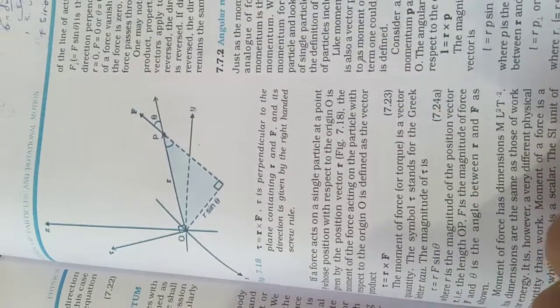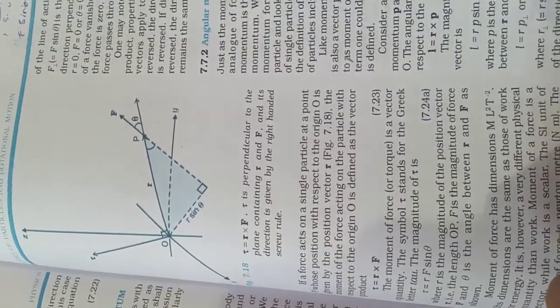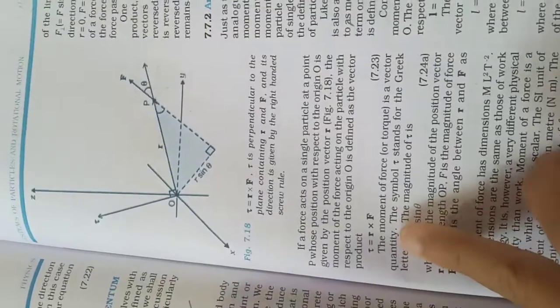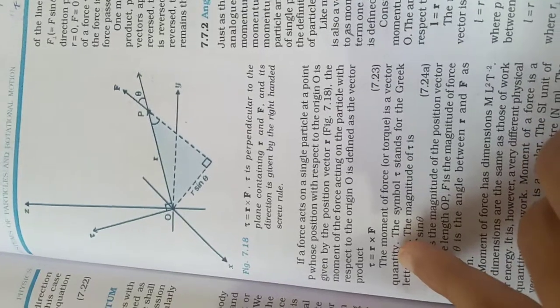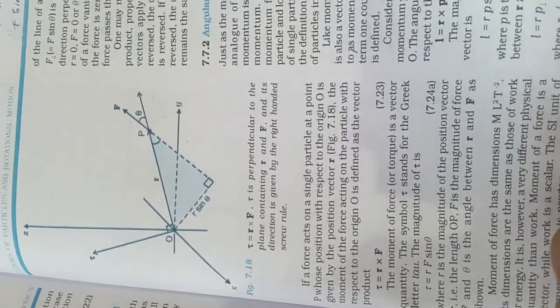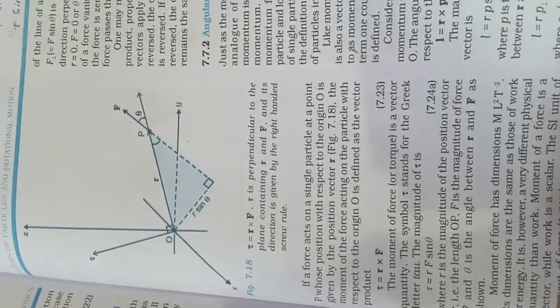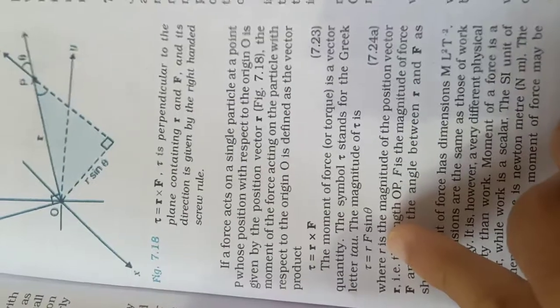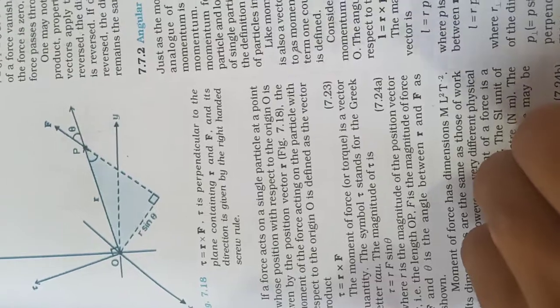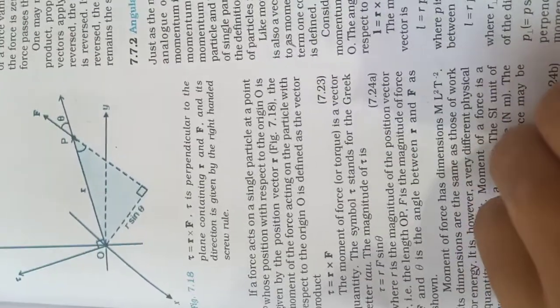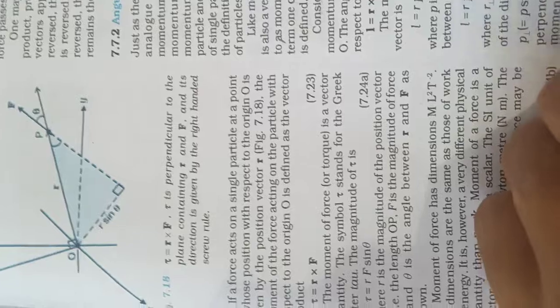If a force acts on a single particle at a point P whose position with respect to the origin O is given by the position vector r, the moment of the force acting on the particle with respect to origin O is defined as the vector product. So torque is equal to r cross F, where r is the position vector of the particle and F is the force applied on the rigid body.